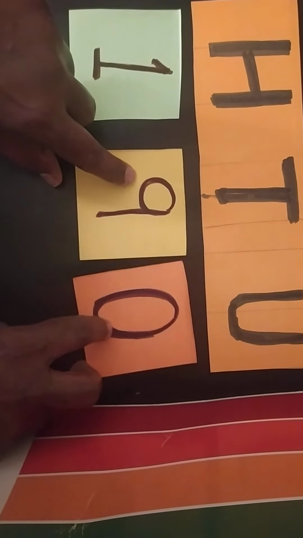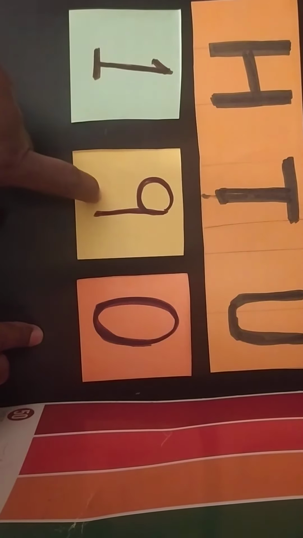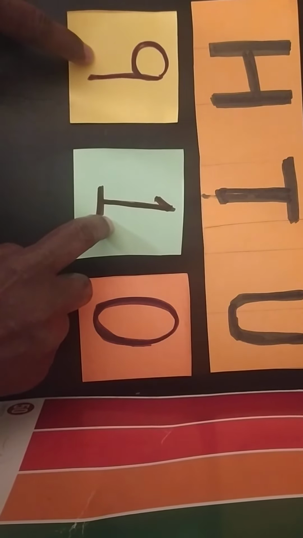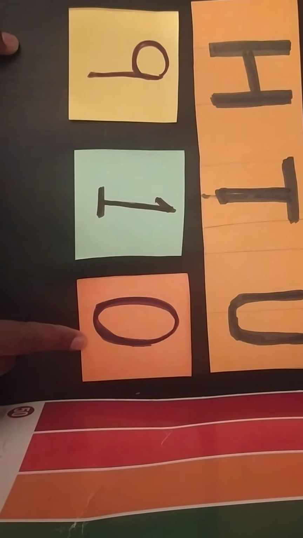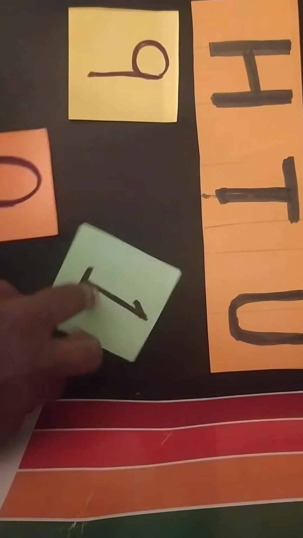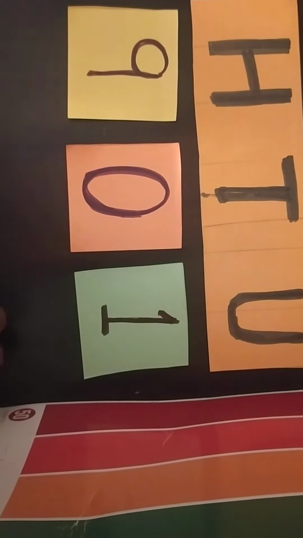You will have 190. So you got 2 numbers here already. Let's move 9 to the hundreds place. Here you have 910. Let's switch tens and units now. You have 901.